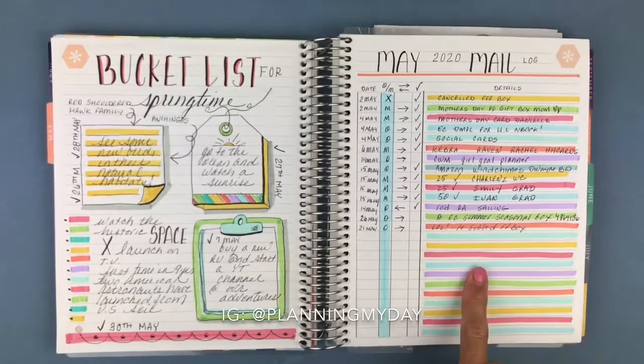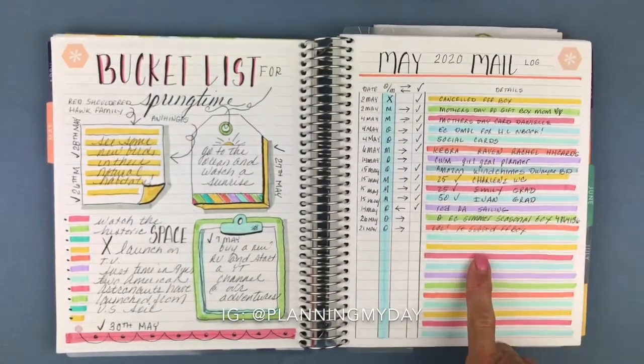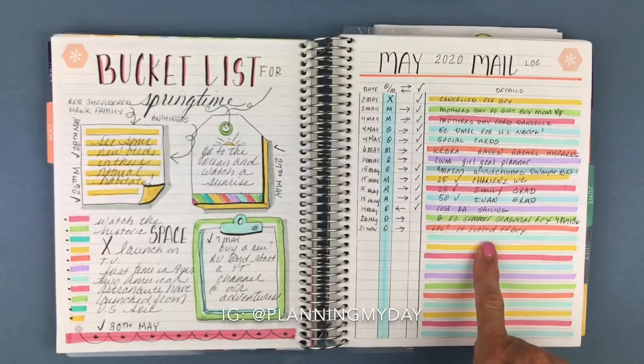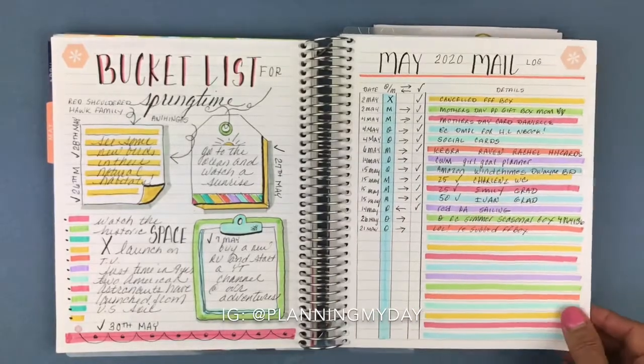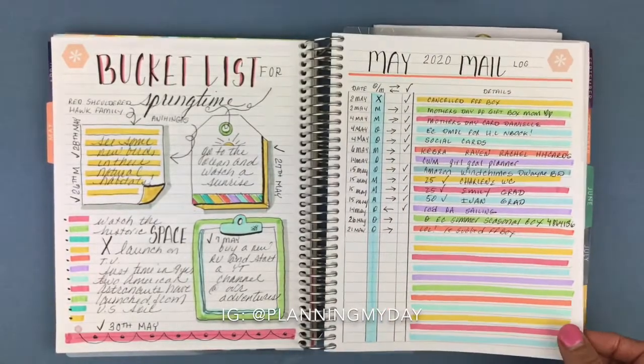Here is my mail page. I write down who I've mailed a card to, mailed a gift package to, if I've ordered something. So O for order, M for mail. And I just alternated the colors just to make it pop.